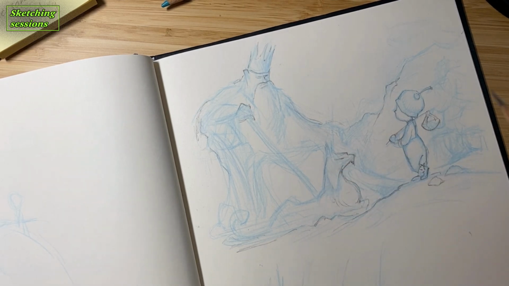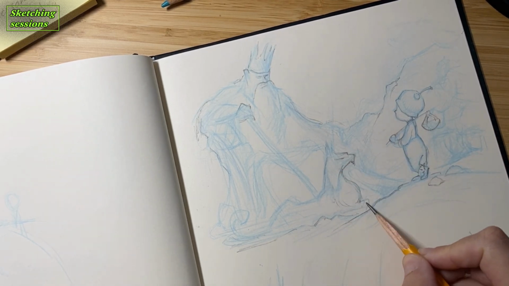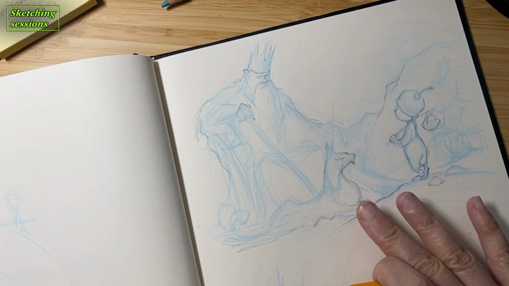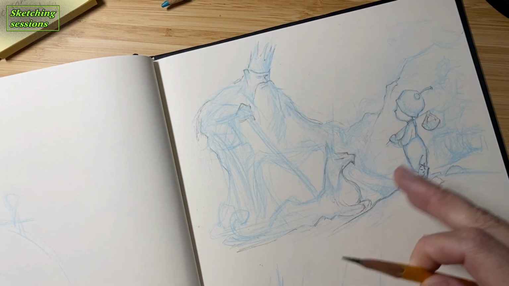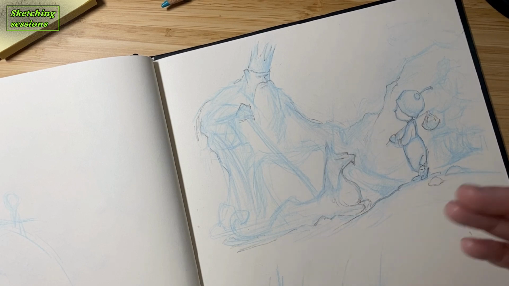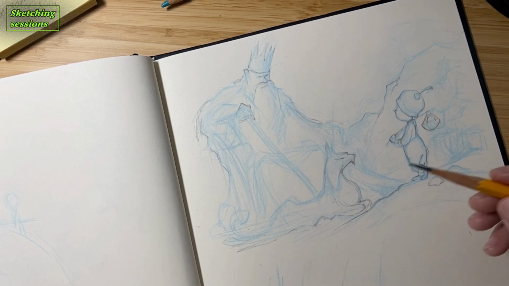And what is most important to explain to you, my followers, is that this is some story. During my drawing I will try to explain what I mean and what this story is about.